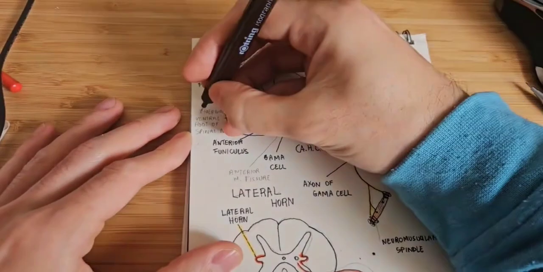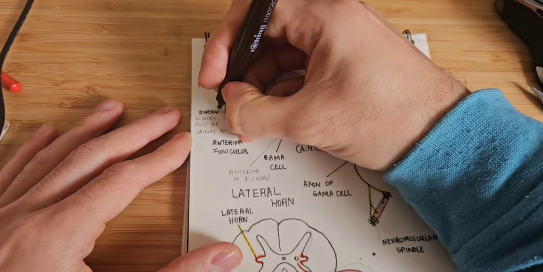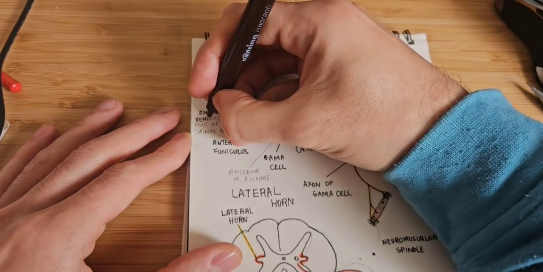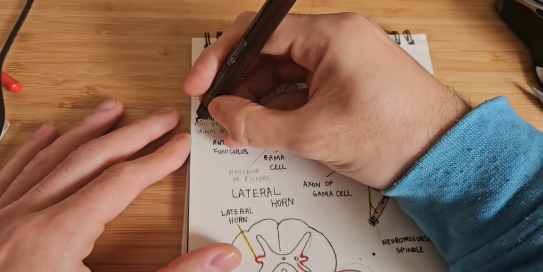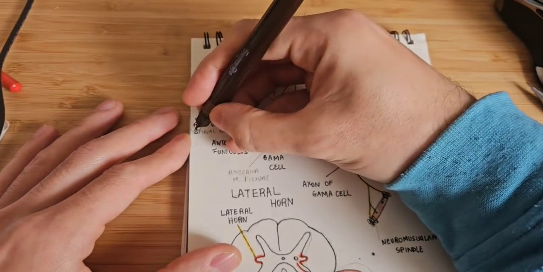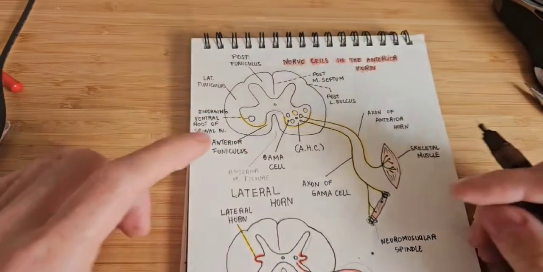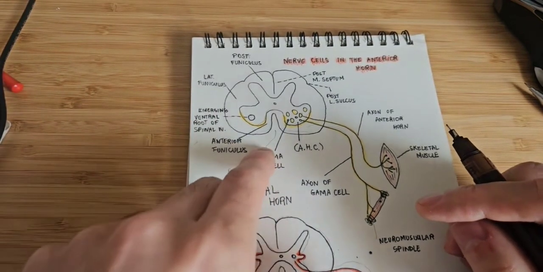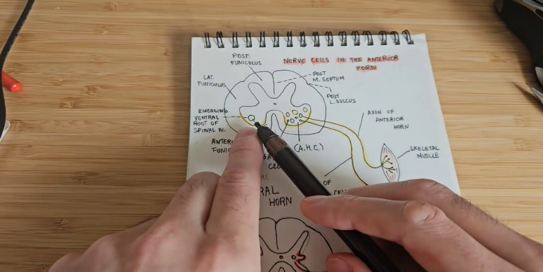Let me just write down here, emerging ventral root of spinal nerve. Okay, so here is where the ventral roots emerge. Okay, and they will emerge from the anterior gray horn.